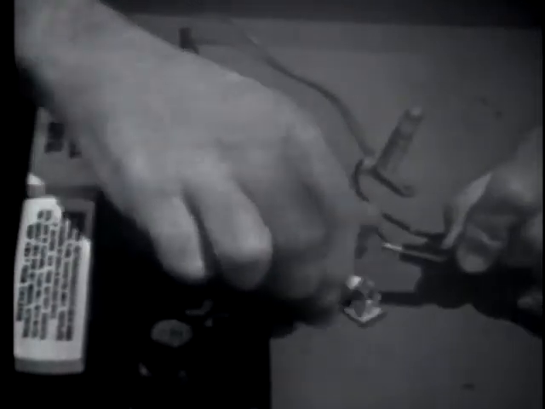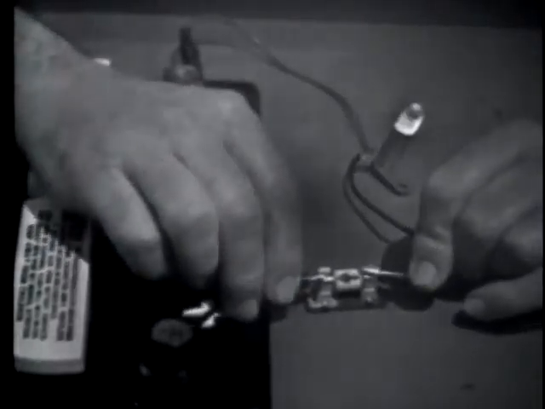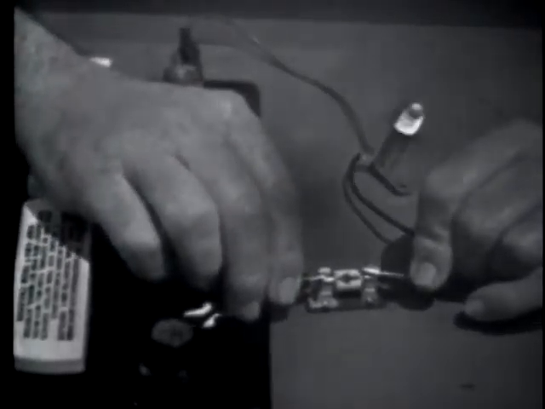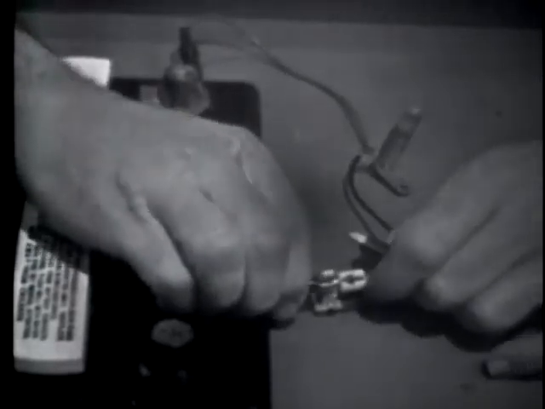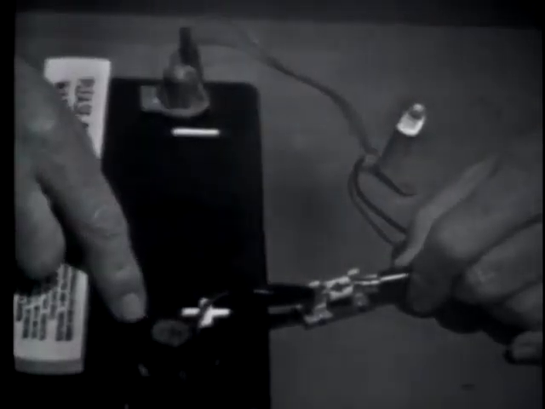Now I'll turn it back around again. Current flows, and the bulb lights. So it should be obvious then from this little demonstration that current flows from negative to positive.